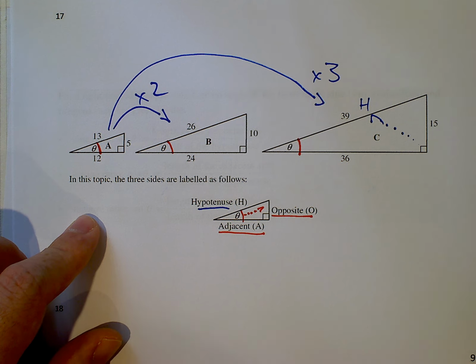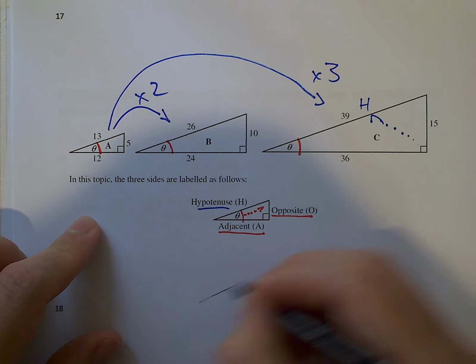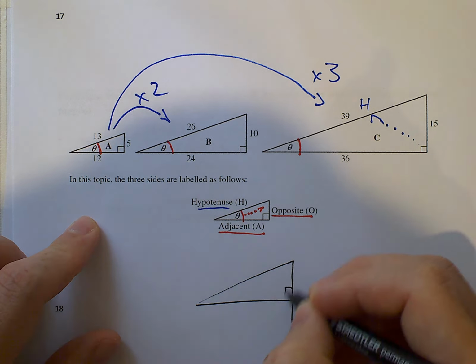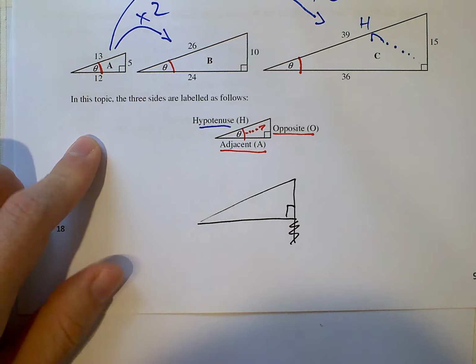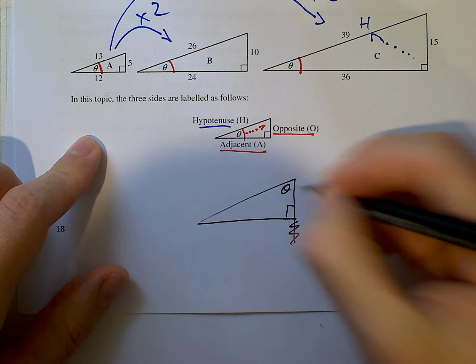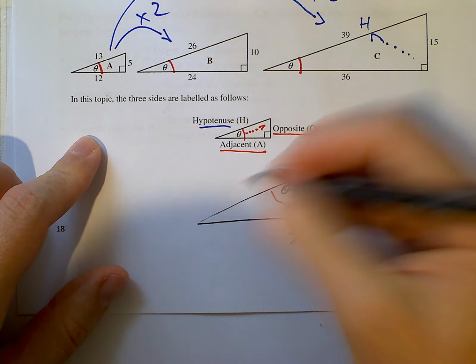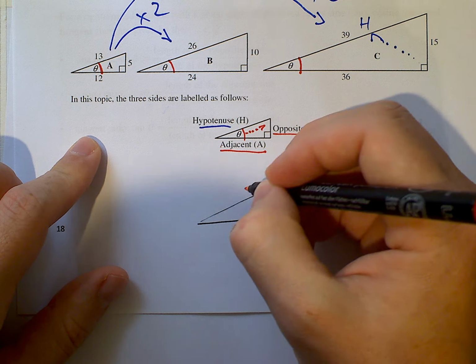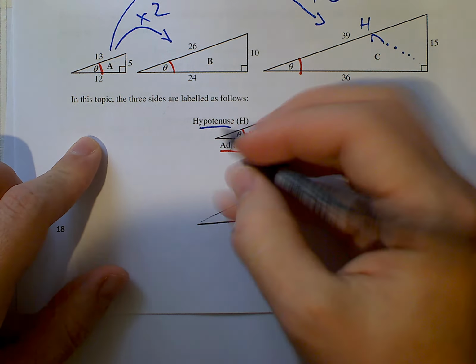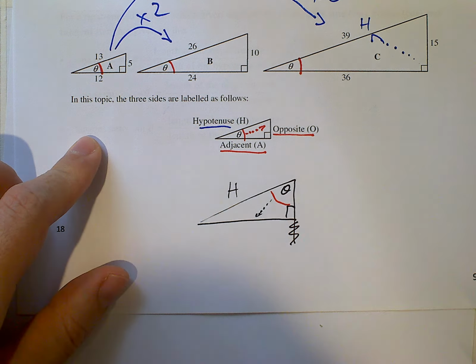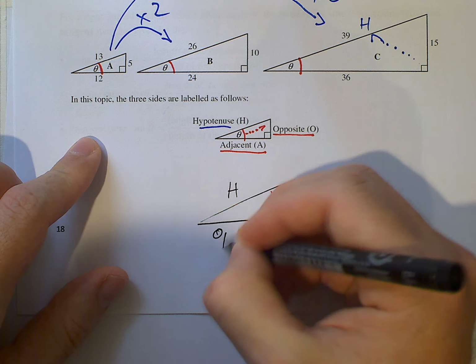Now, what is going to be a little bit confusing about this, and I'm going to explain very quickly, very poorly drawn triangle, if we have our angle up here, here's our angle, we have this as our right angle, the opposite side to our right angle would be our hypotenuse, and the opposite side to our angle is always called the opposite.